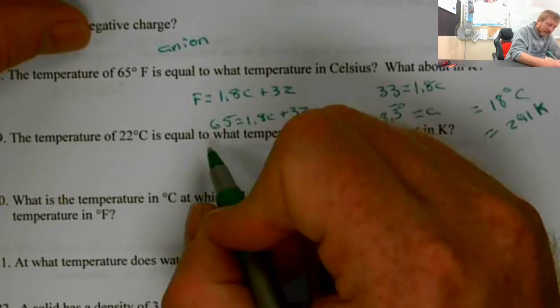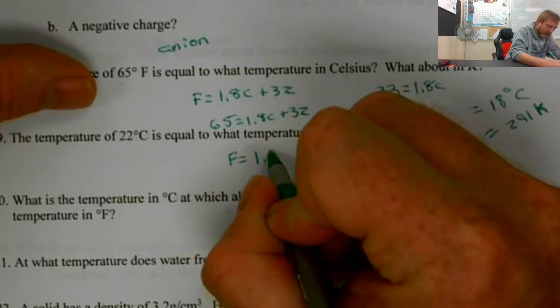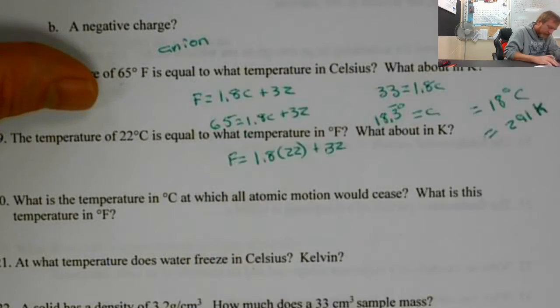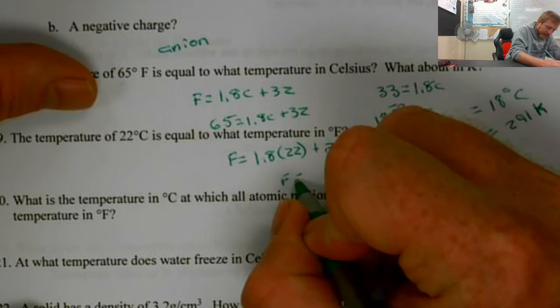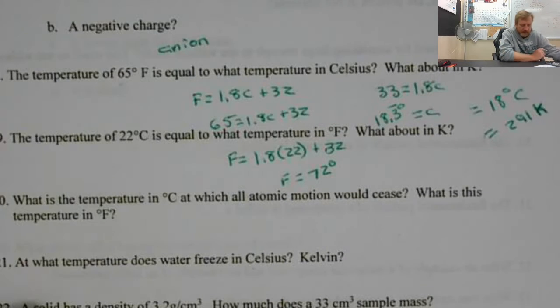Okay, same thing except going the other direction. This one's a little easier for the formula we're given. Fahrenheit equals 1.8 times that 22 plus 32. And so we can just crunch that into the calculator and find out that we would have a 71.6 rounded to the 2 significant digits.